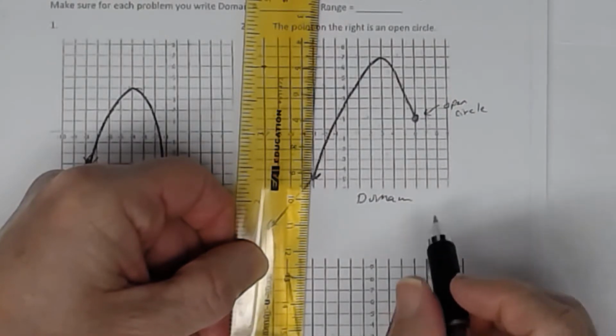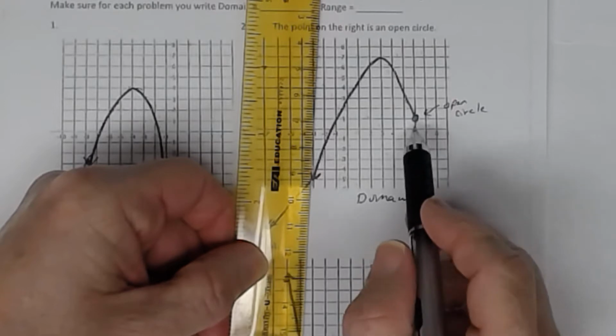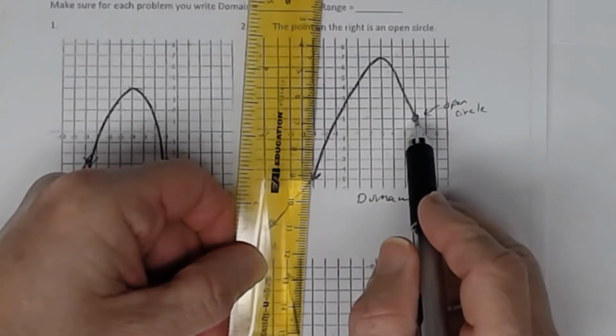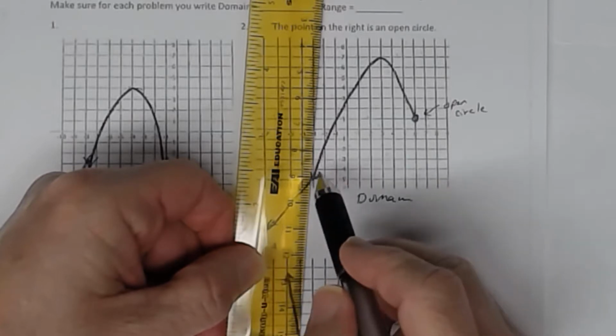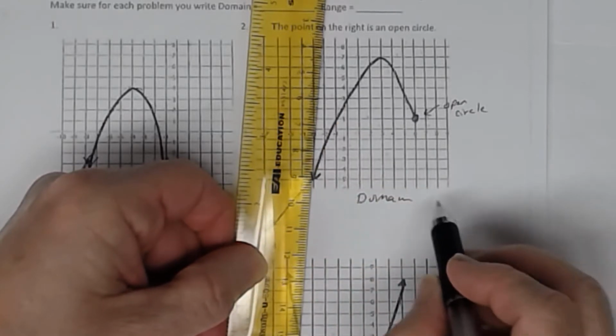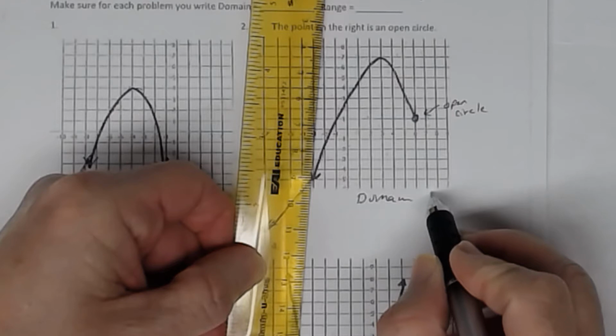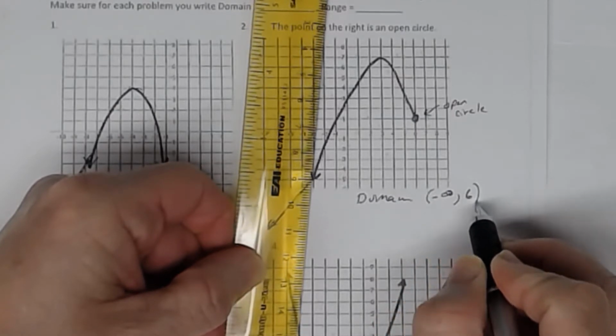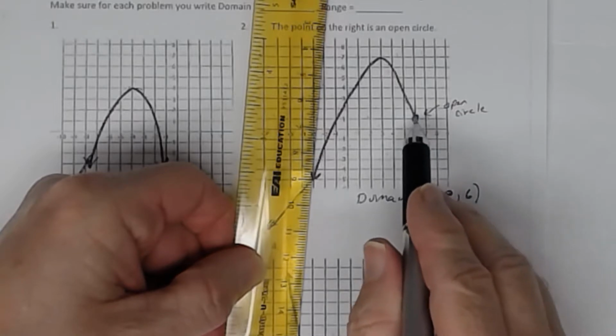So that's a 6. But it's open. So this point is not on the graph. It's an open point. That point is not on the graph because it's open. So when you write the domain, you're going to say negative infinity to 6 with parentheses. Parentheses because it's open.